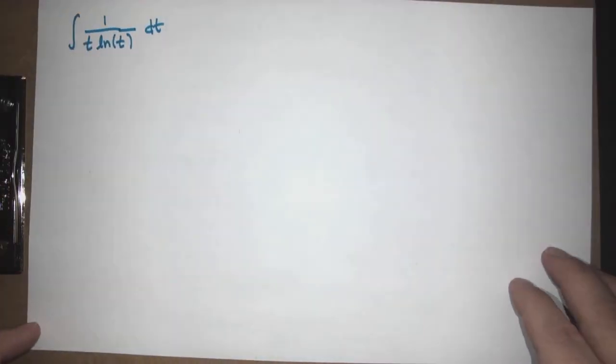So, okay. Let's practice some more, because there were some problems that we didn't get to, and I wanted to try some out. All right. The integral of 1 over t log t. What do we do? What do we do?